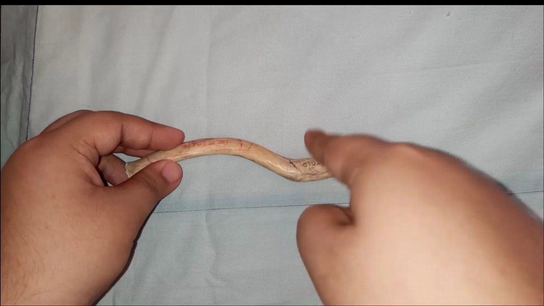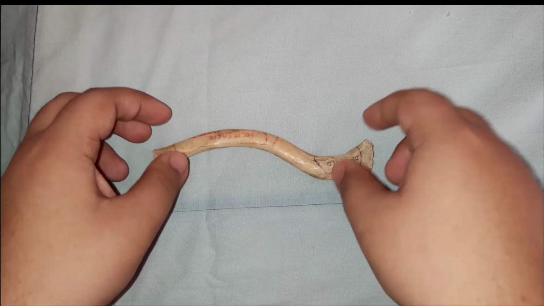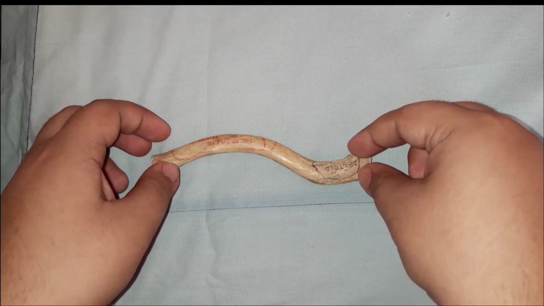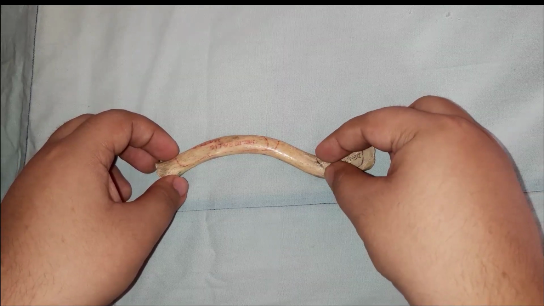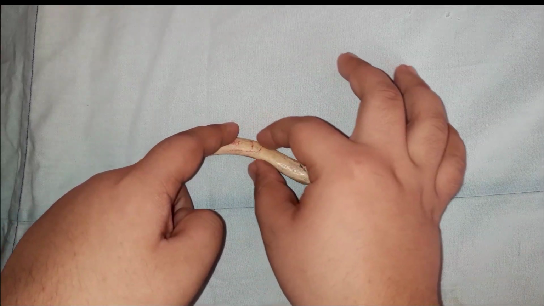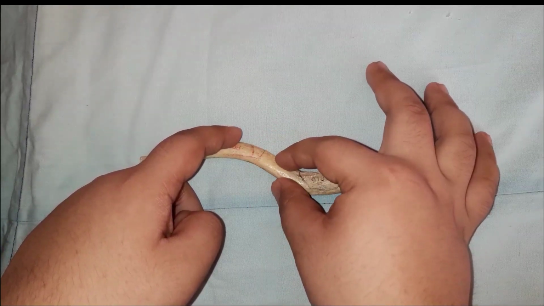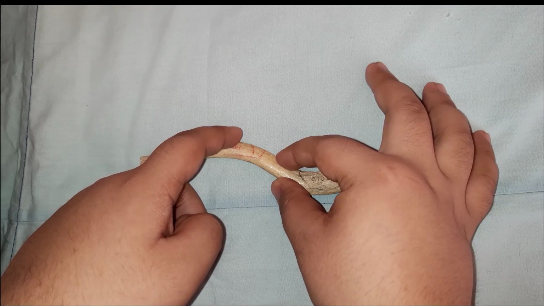All right, so these are more or less the attachments of the different muscles of the clavicle. Now, a very interesting thing to notice here is that in between the deltoid attachment and the pectoralis major attachment, the part of the intervening shaft is actually forming the base for the deltopectoral triangle.